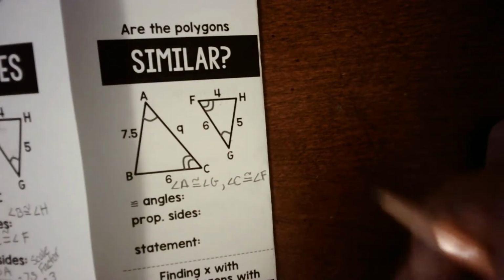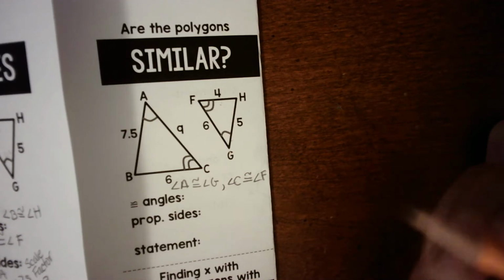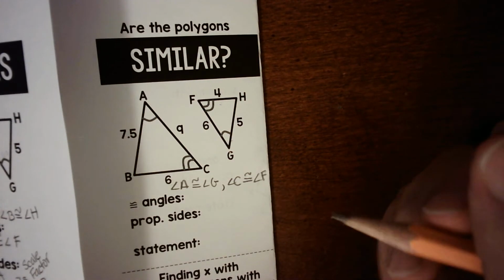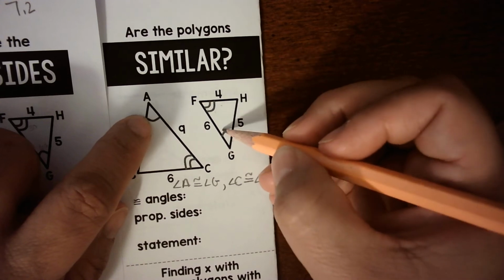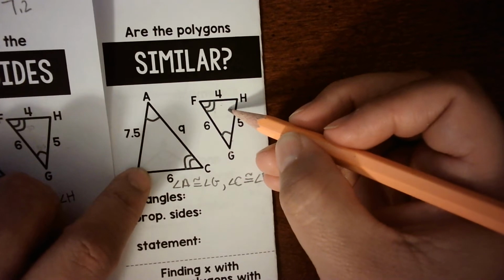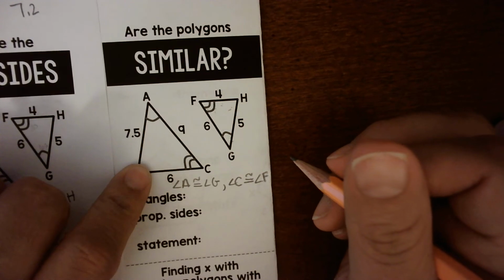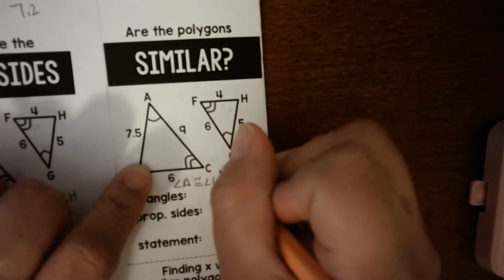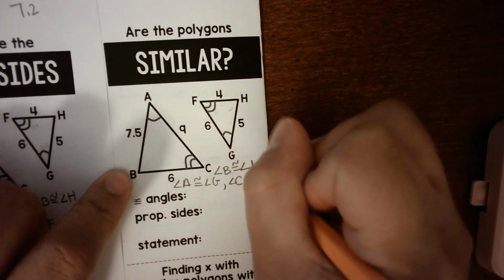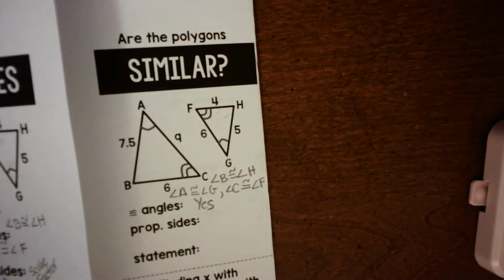And remember that last angle. We know 2 of the measures, so that means that the last one has to be what's left. So since we know these 2 are equal, this is where I gave you the example of 30 and 60. That means that this has to be 90 for both of them, making them equal. So I'm going to write angle B is congruent to angle H. We can write yes, that all of the angles are congruent.